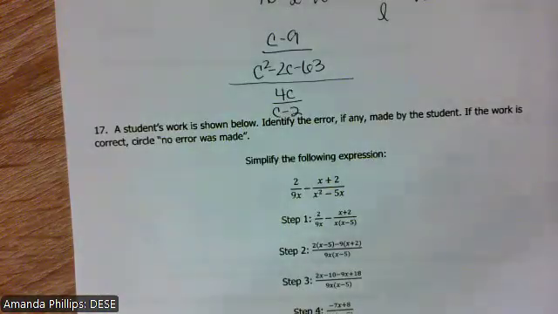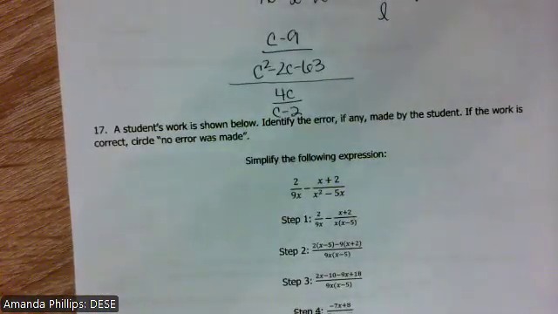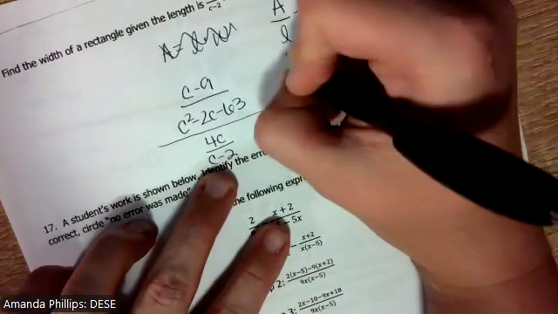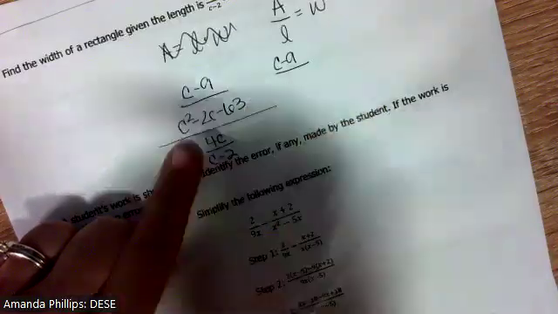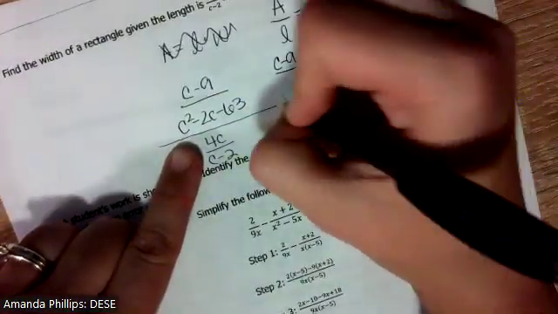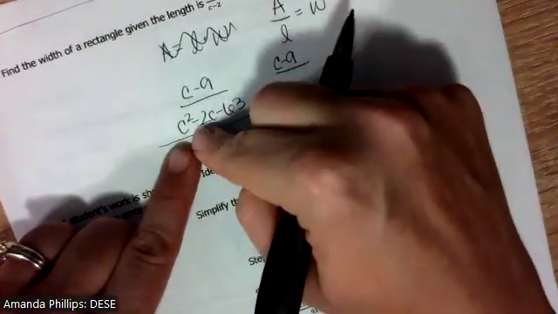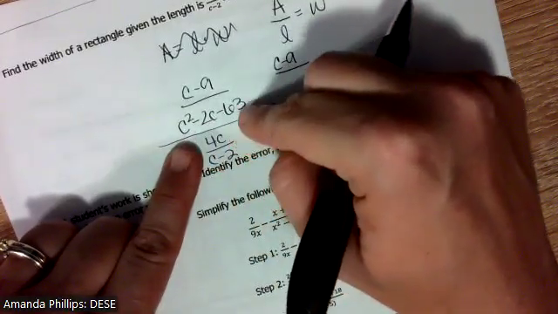So it looks like it's a complex fraction, and it is, but we can set this up as a division really quick. So we've got c minus 9 over, I'm going to start factoring at the same time. So c squared, what's going to give me -63 that would add to give me -2?